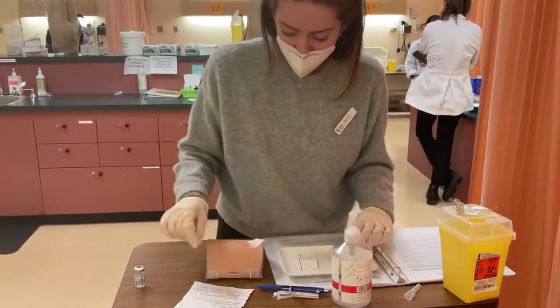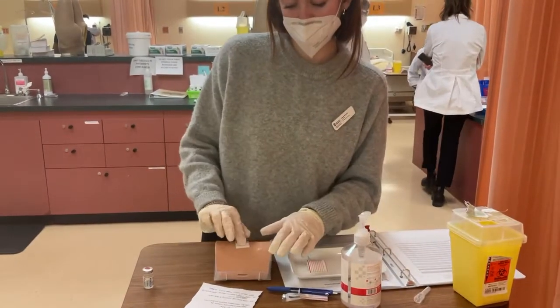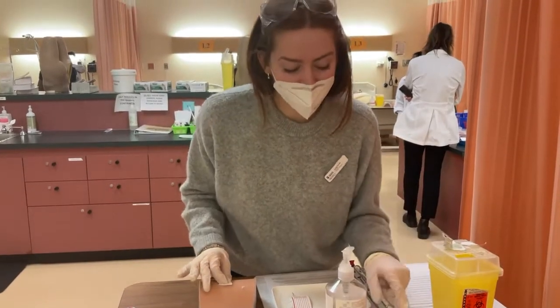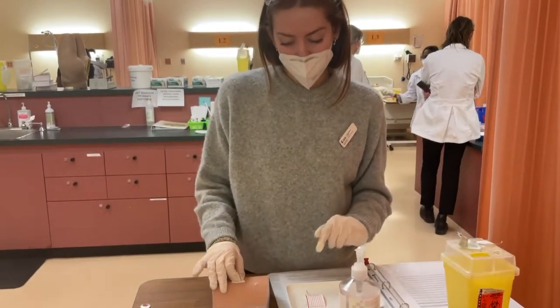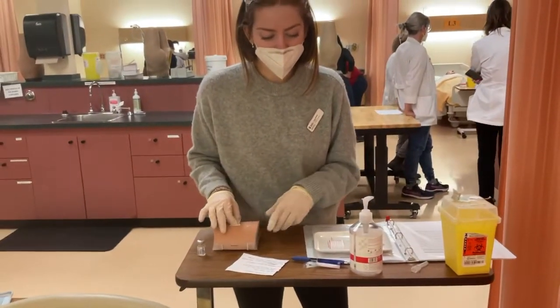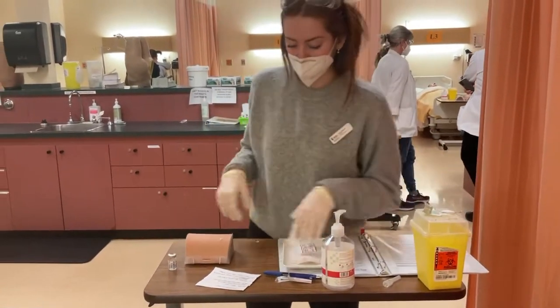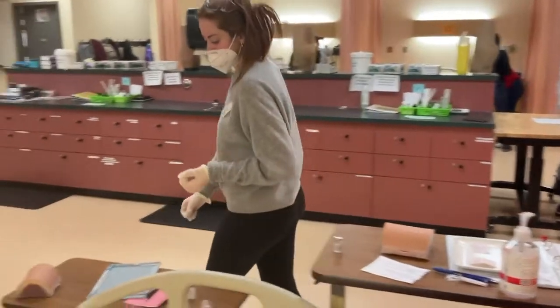And I will put a cotton ball over the site just to apply a little bit of pressure, make sure there's no leakage or bleeding. Okay, that is all good. I will ask the patient.